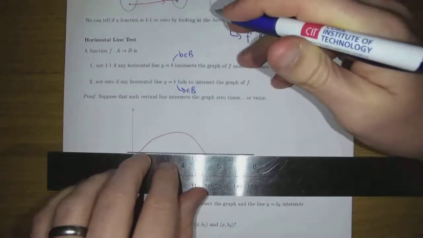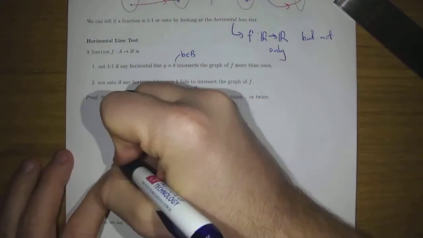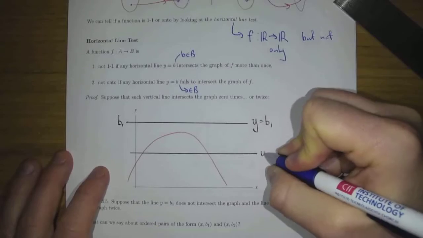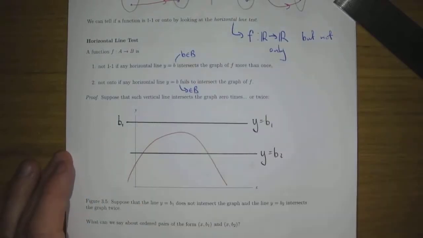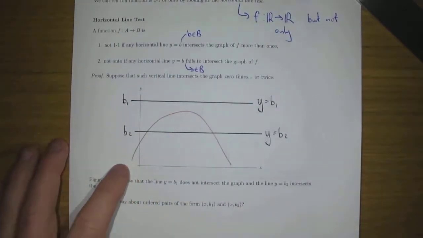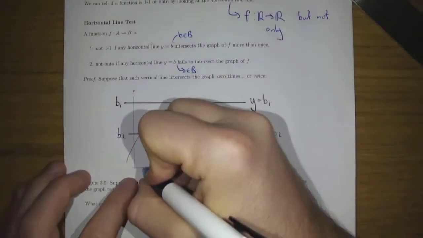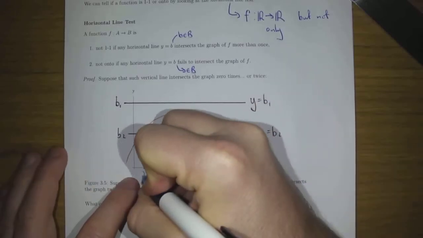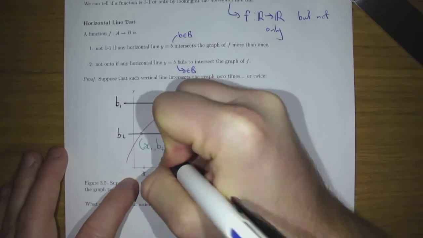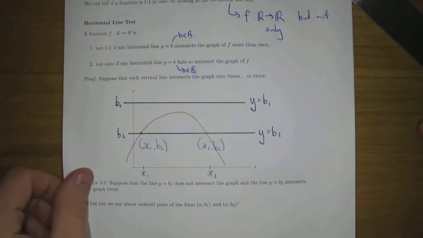And we're basically going to repeat what we did previously, but there's no harm if you didn't catch it the first time. So let's say this is y equals b1, and y equals b2. Remember, every point on the coordinate graph is of the form input, output. So if we call this x1 and this x2, we have (x1, b2) and we have (x2, b2). And that's what we can say in terms of ordered pairs.